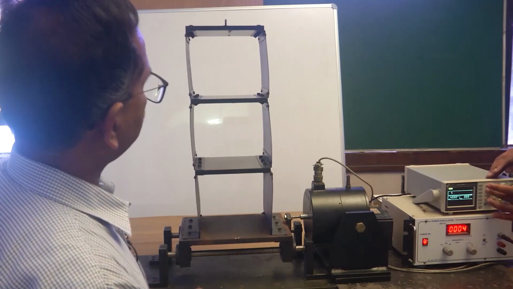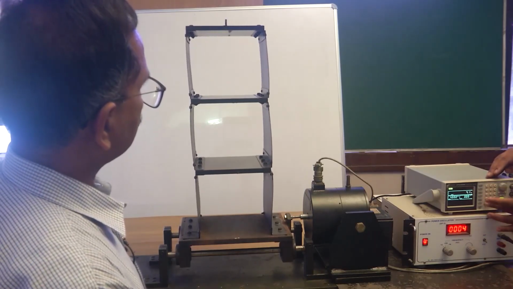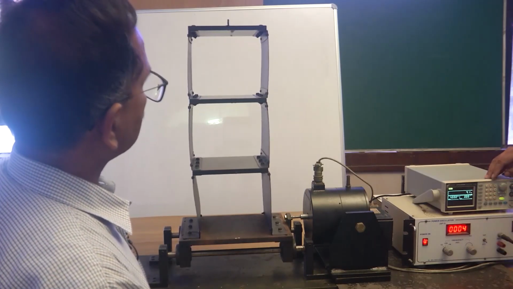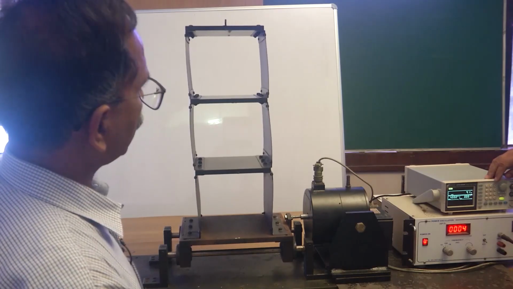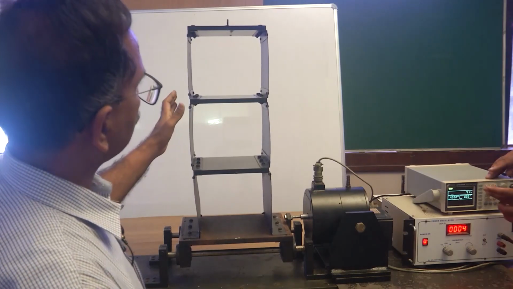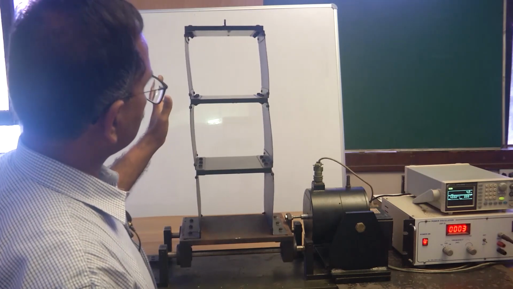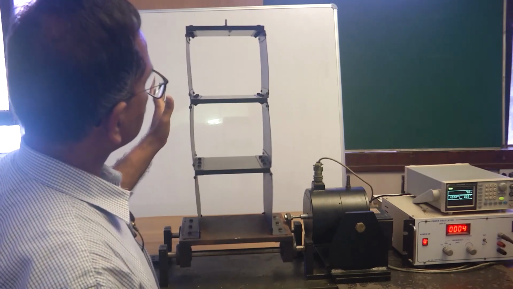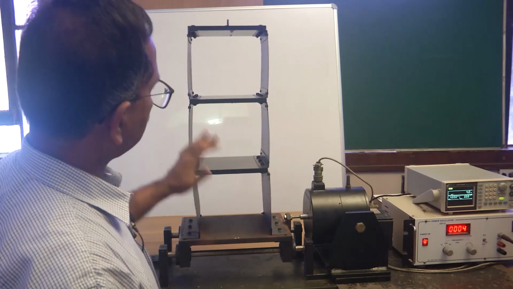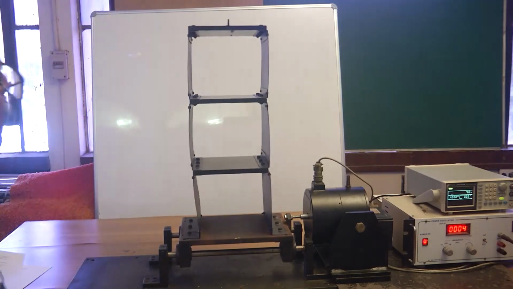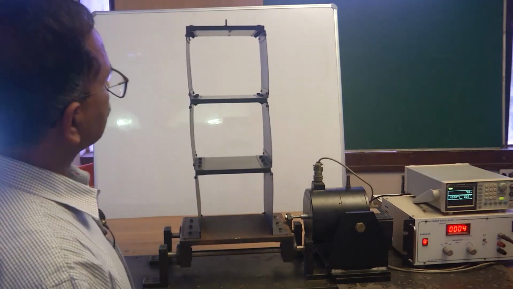Yeah, 4.3 appears to be the large one, as well as 4.1. If you can take it to 4.0, I think the amplitudes are less as compared to that. Probably 4 is the frequency that we are looking at.